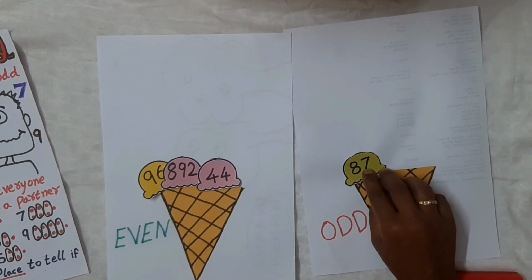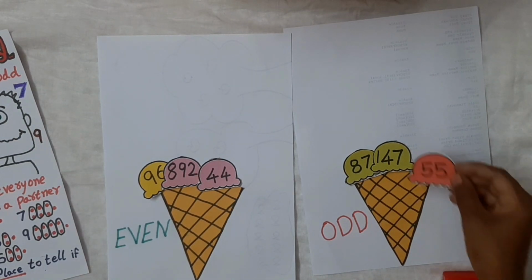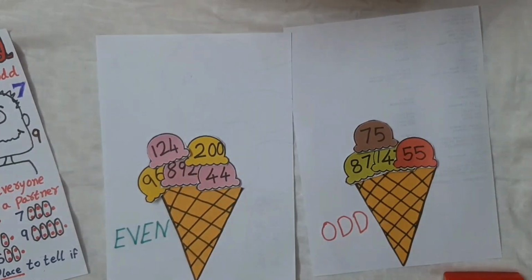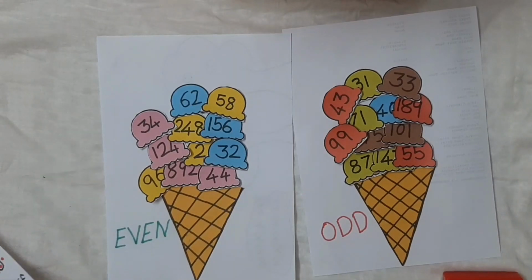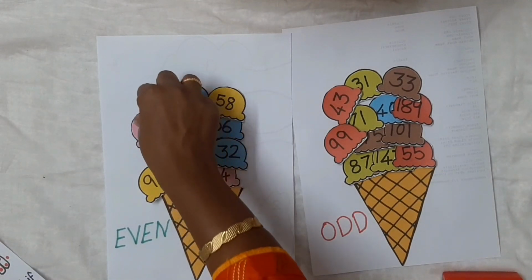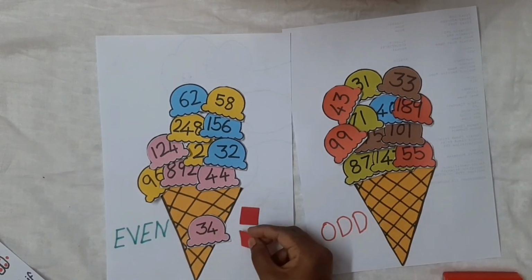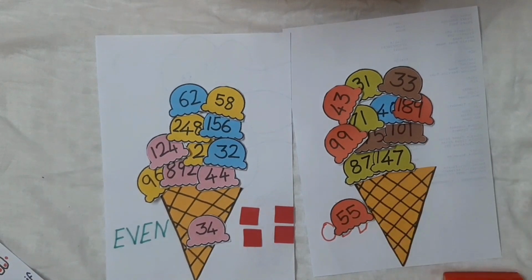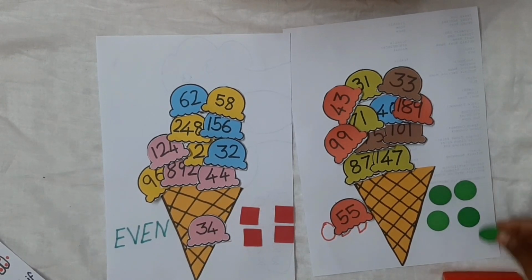87, that is, 7 in the units place is odd. So Odd Todd has got 1 ice cream scoop. Now our ice cream cones are ready for Even Steve and Odd Todd. Note for parents, always in the beginning, when you take an ice cream scoop, suppose 34, always make them use counters to do the pairing. So 1, 2, 3, 4. These are pairs. Suppose we take 55 in the odd one, so use the counters 1, 2, 3, 4, 5. This does not have a pair.